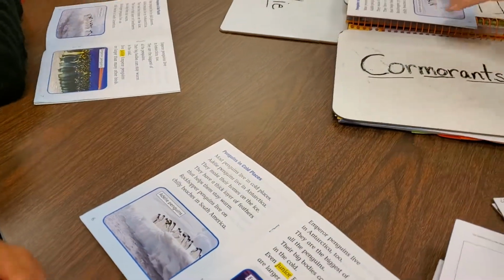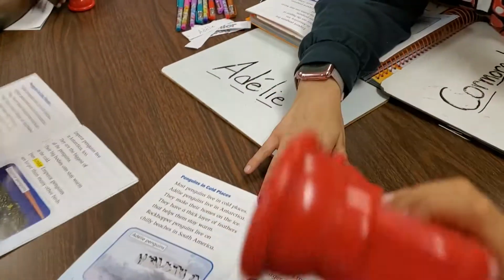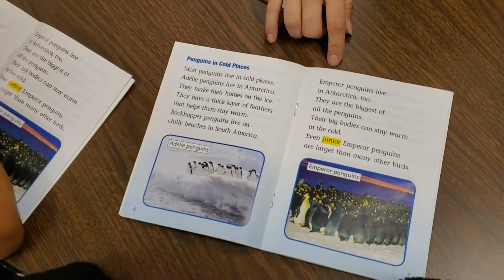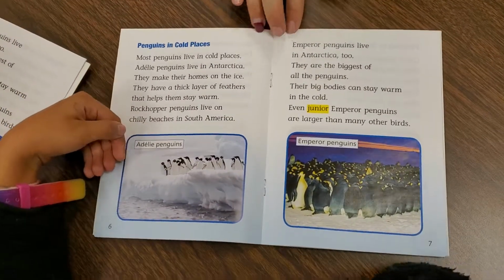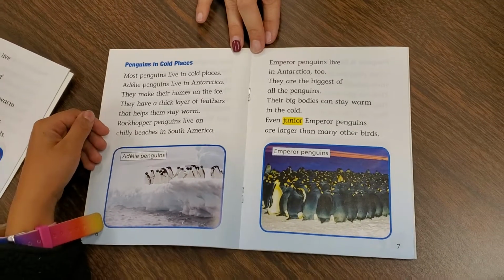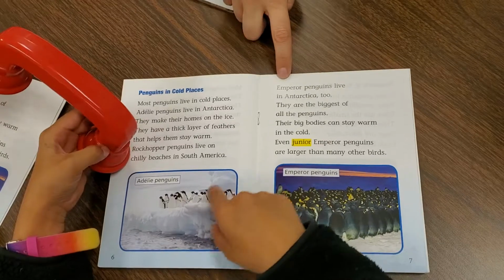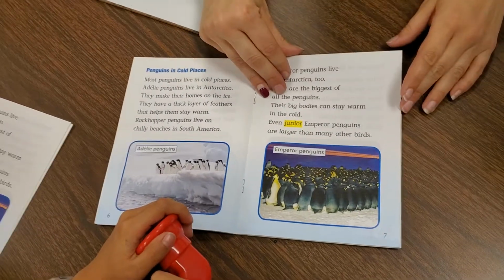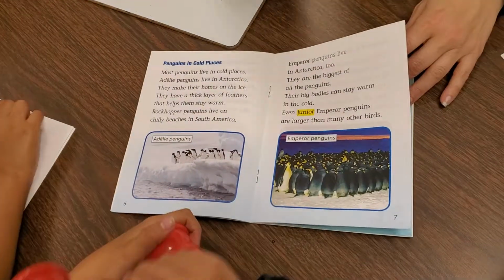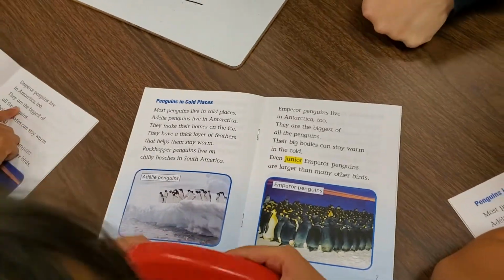Did a nice job. Just start where you are. Just read wherever you stopped. Where were you when I tapped in front of you? I was just done. Okay, but where are you in here? Have you turned the page and finished reading this section? No? Okay, then start wherever your favorite part was. Read a paragraph to me.